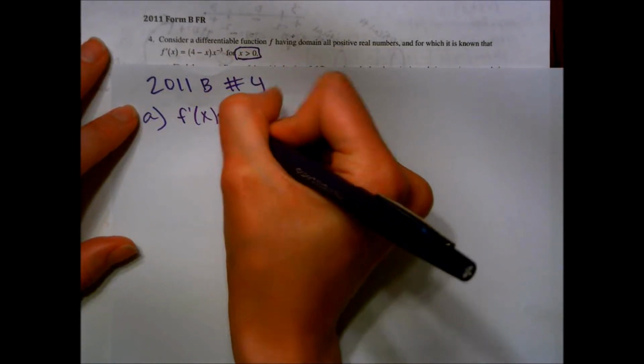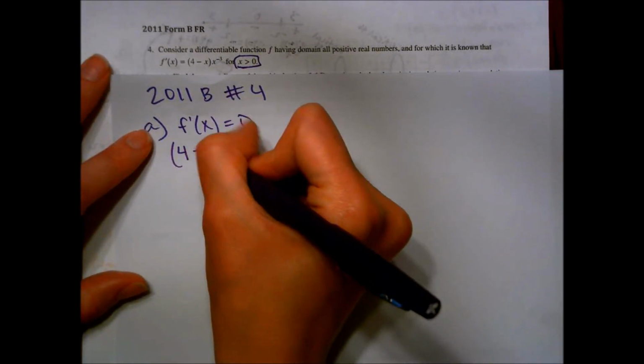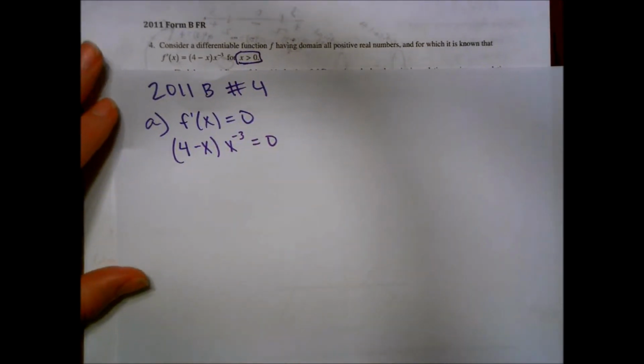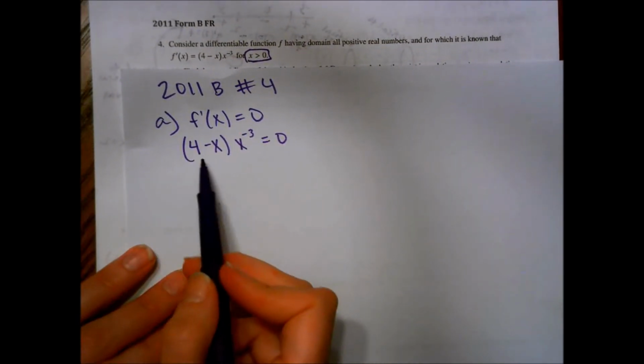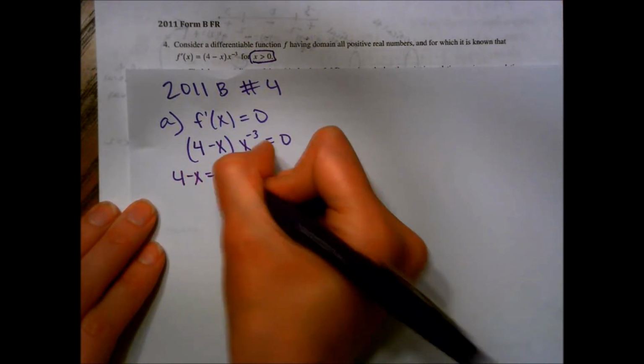So for question A, it says find the x-coordinates of the critical points and then determine whether each is a relative maximum, minimum, or neither. When you see critical points, you should know that we're going to take f prime of x and set it equal to 0, or undefined, but you don't have undefined unless that's a rational function. So we're going to take 4 minus x times x to the negative 3 and set it equal to 0. So this is like factors.